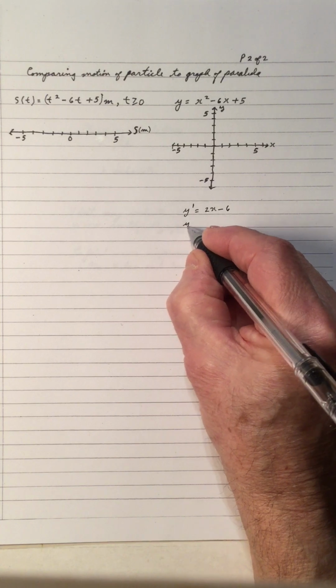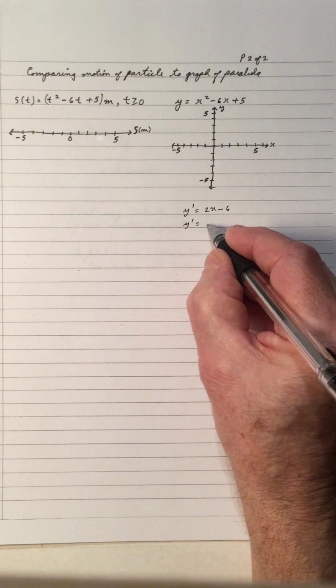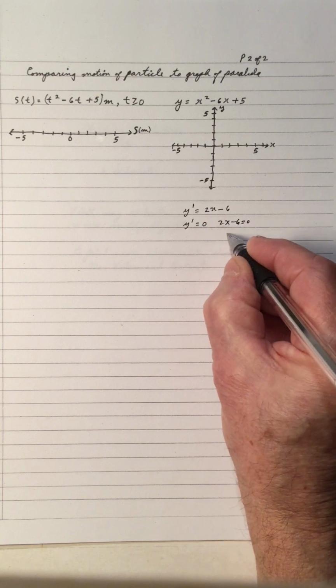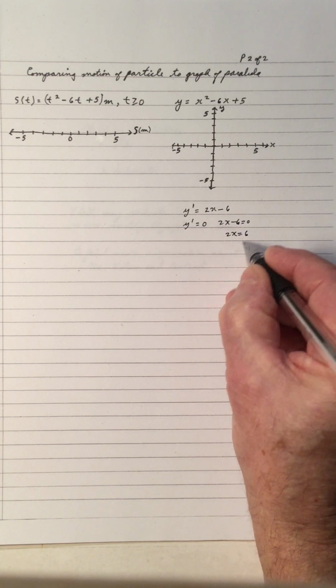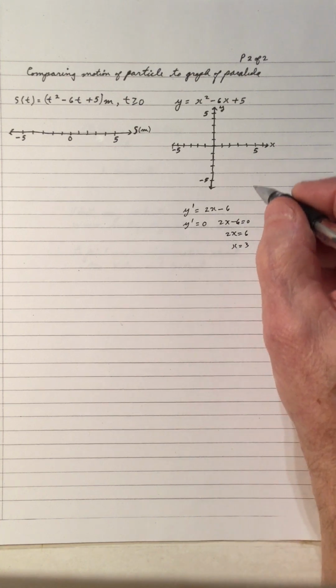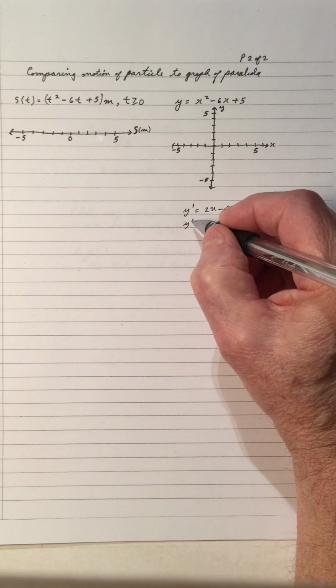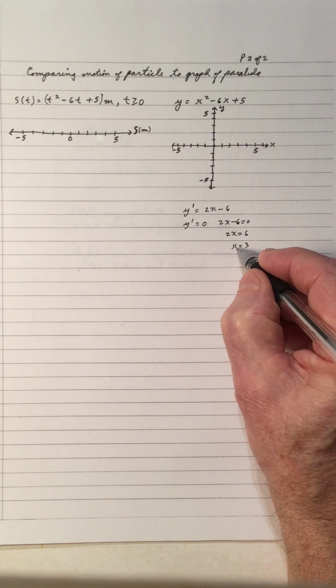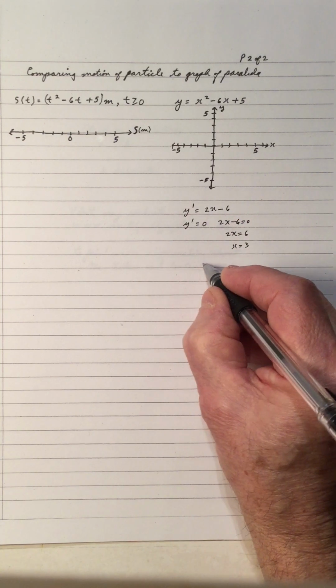So if we make y prime equal to 0, we have 2x minus 6 equal to 0. 2x is equal to 6, so x equals 3. And so when the derivative y prime equals 0, that's when the slope of the tangent is 0. So the slope of the tangent is equal to 0 when x is 3.